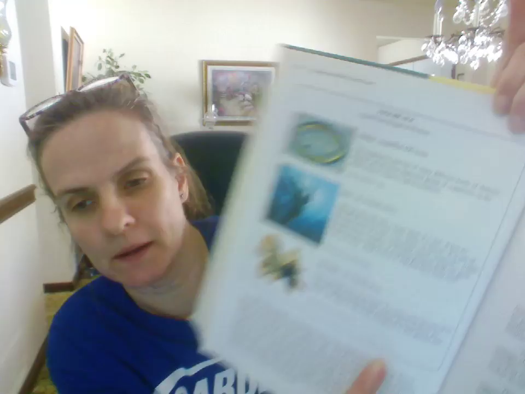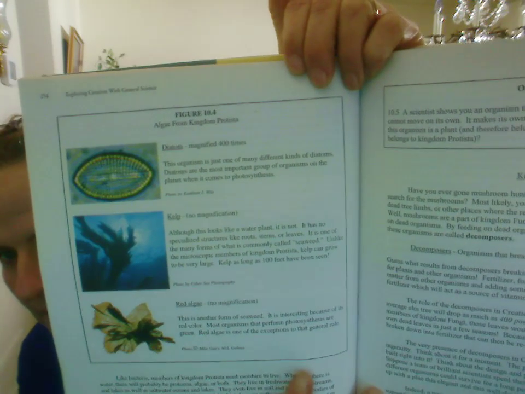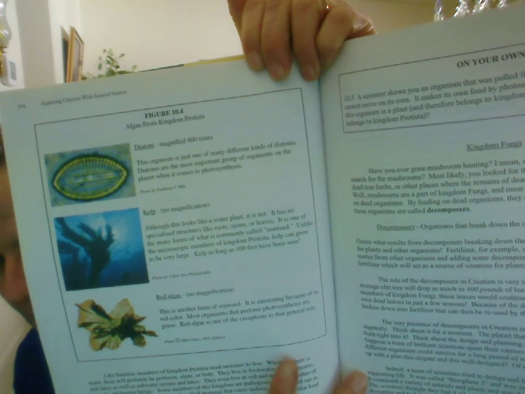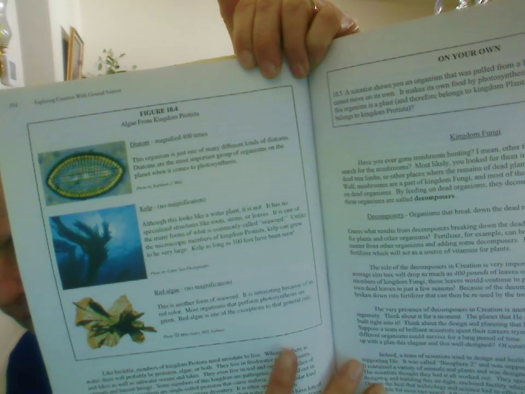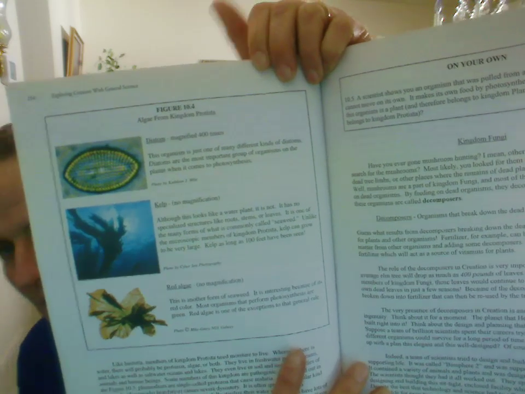Other organisms that you can find in Kingdom Protista on the next page, figure 10.4 here, is the algae. Alright, so you have diatoms, you have kelp, and you have the red algae down there. Alright, the diatoms are really neat. With your parents' permission, you should get online and just type in the word diatom, and go to Google Images and look at diatoms. And these are geometrically shaped images. This particular one is magnified 400 times so that you can see this.